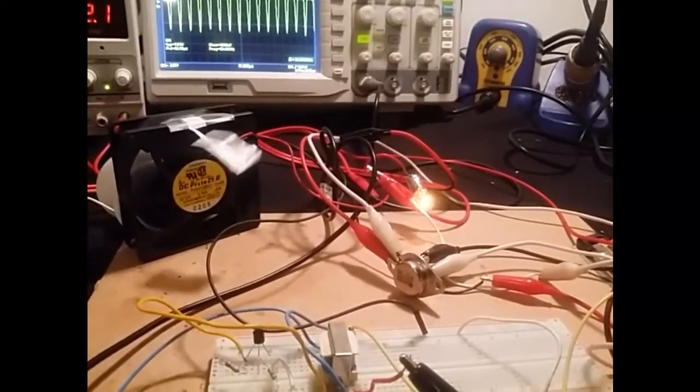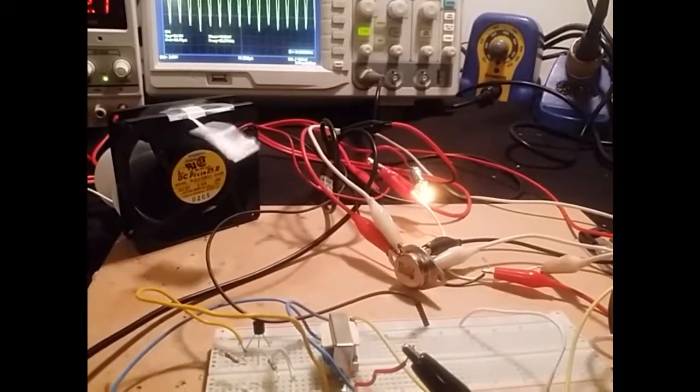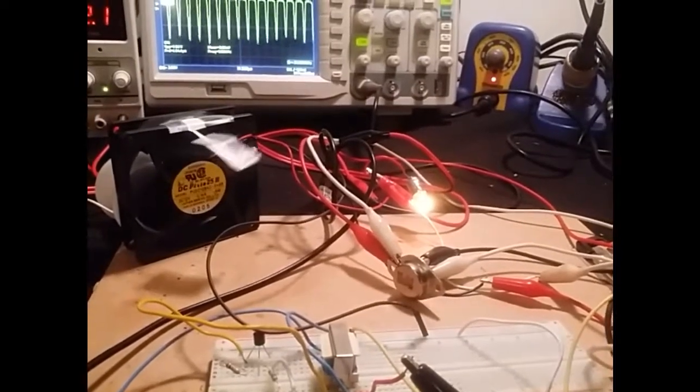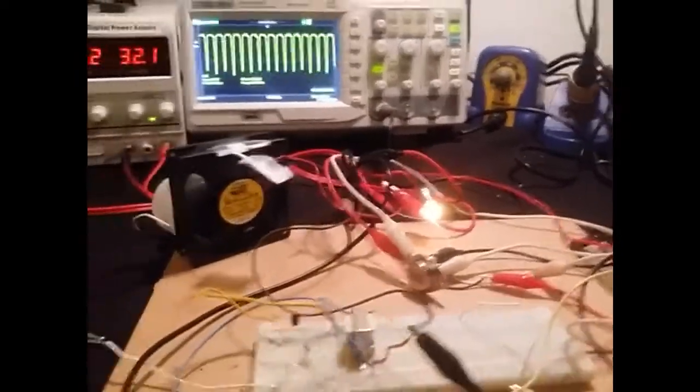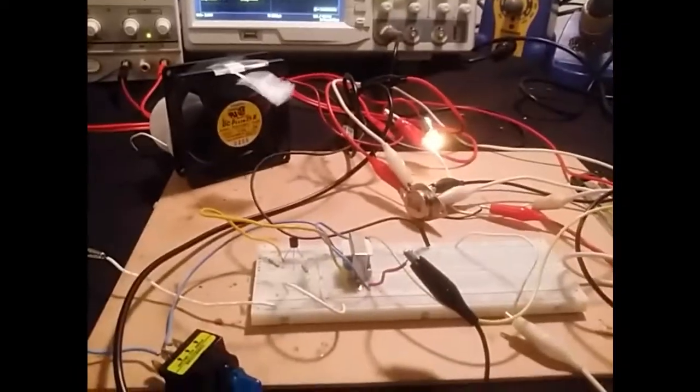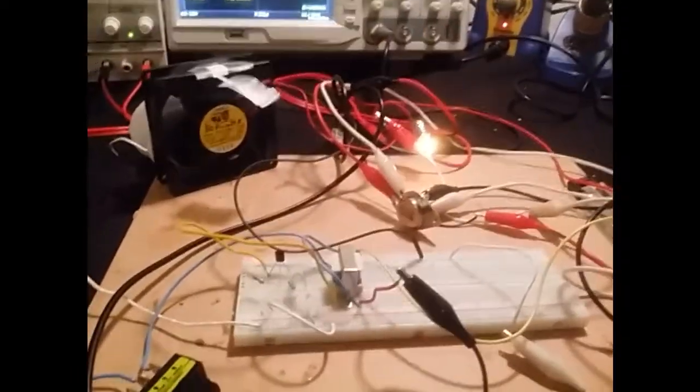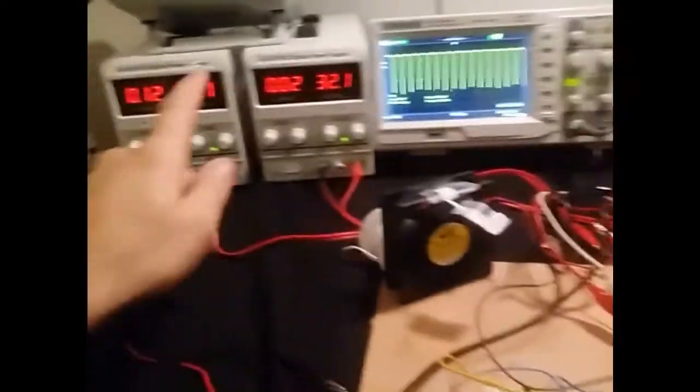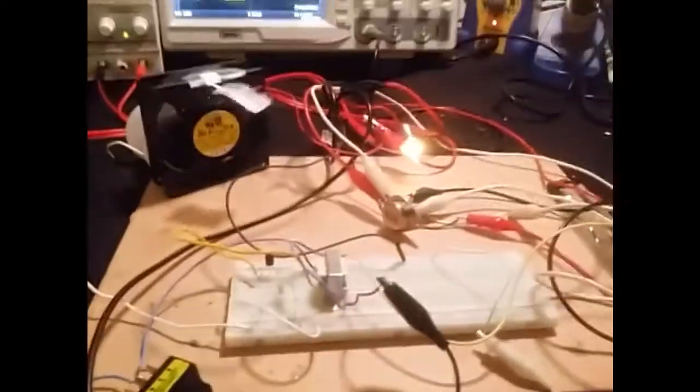Right now we're running at 35 kilohertz, and as you can see, we're increasing the voltage. That's 19, now 20 volts. That's the maximum output for the wave generator. Now, the sine wave generator is not going to produce the current. What's going to produce the current is these two power supplies.